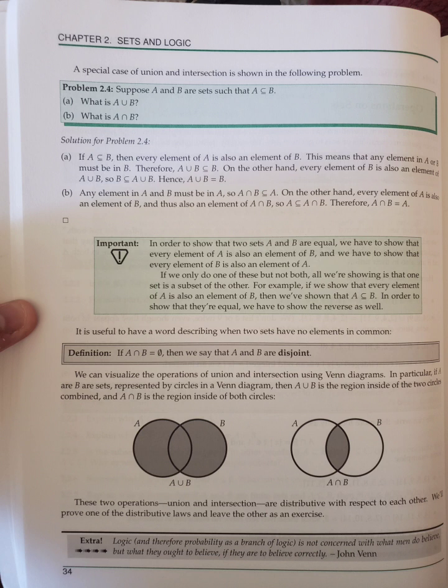So to show that two sets are equal, we have to show that one is a subset of the other and the other is a subset of the first one. And we have to show that both are true in order to show the equality. So definition: if A intersect B is the empty set, then we say that A and B are disjoint sets.